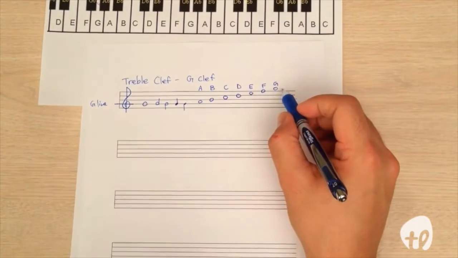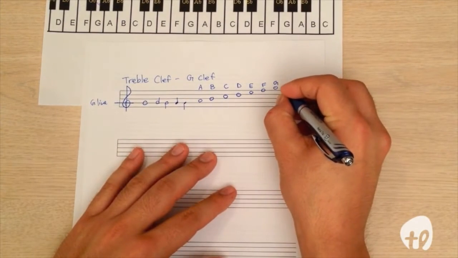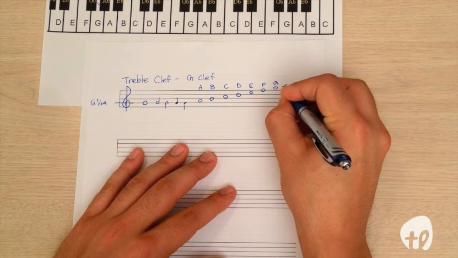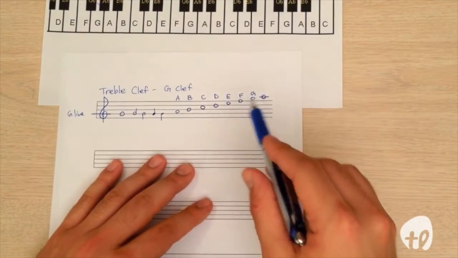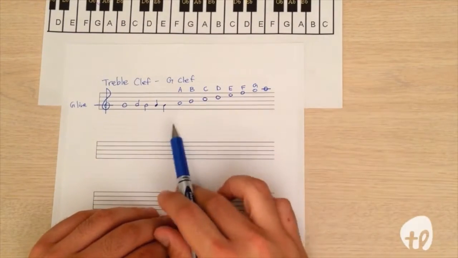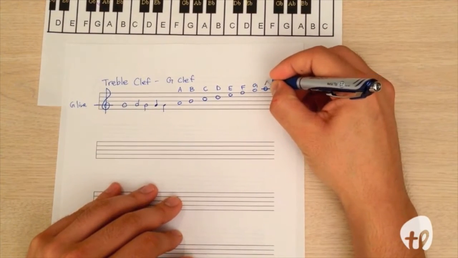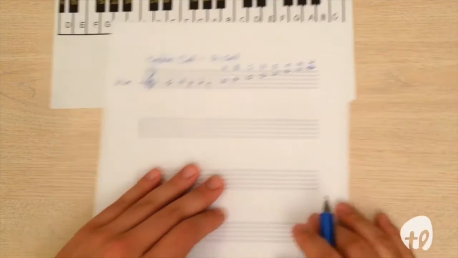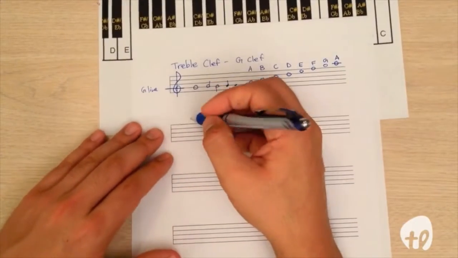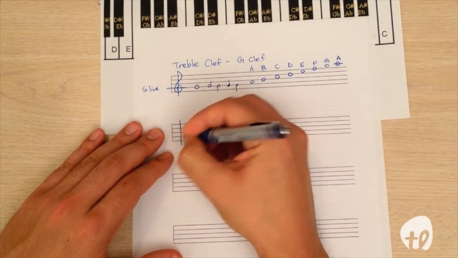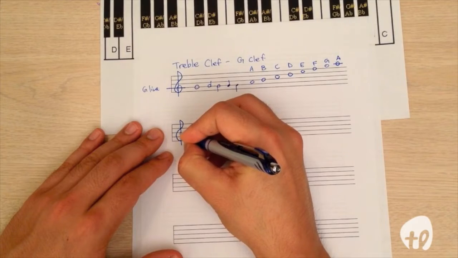now above this we can actually add extra lines called ledger lines to continue on. And again, the same way the keyboard just goes on and on, the music notation as well will just keep on going upwards. So this is also an A. Now, that just covers our alphabet from A to A. But let's make sure we label the entire staff of notes.